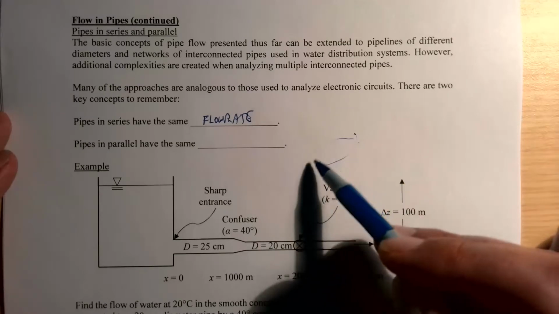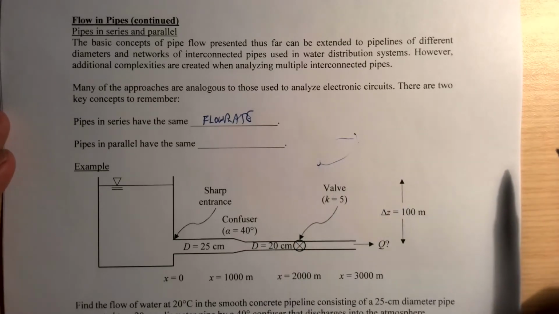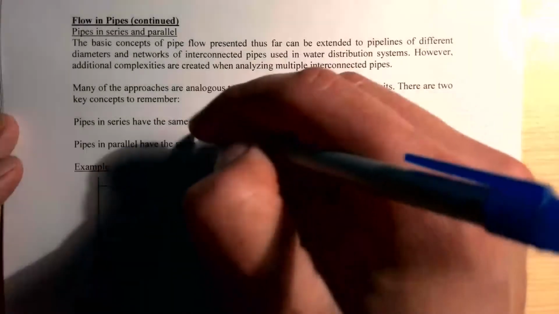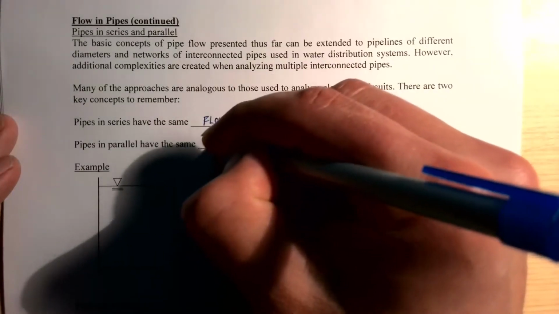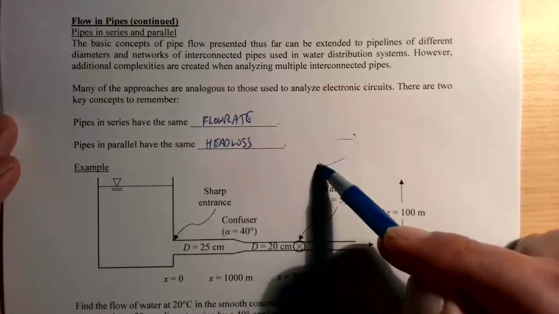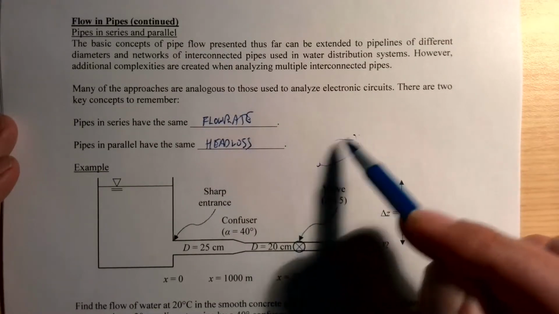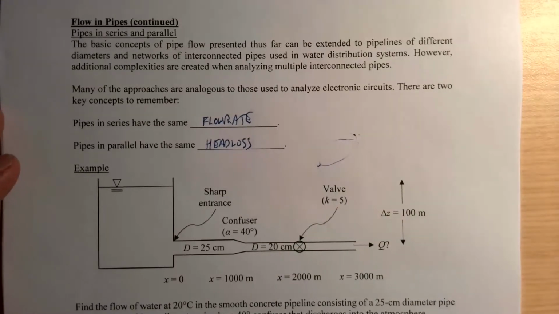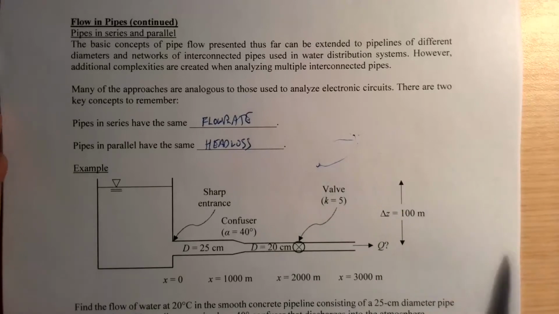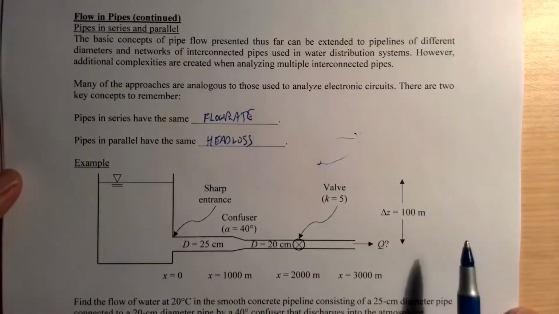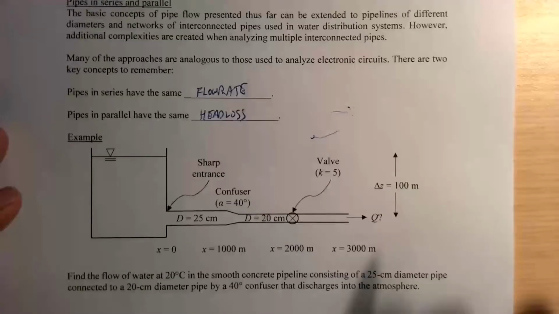So if there is water flowing through both paths, what does that tell you? It tells you the resistance is the same. So they have the same resistance, or we might say the same head loss. We have the head here and we have the head here in our two choices, and the difference in head between the two is going to be the same whether you go this way or that way. So we can take these two ideas and then everything else we've learned and use it to analyze pipes in series and parallel. So let's look at a series example here.